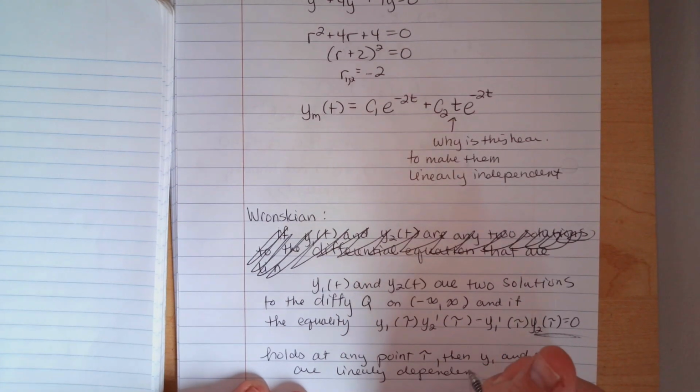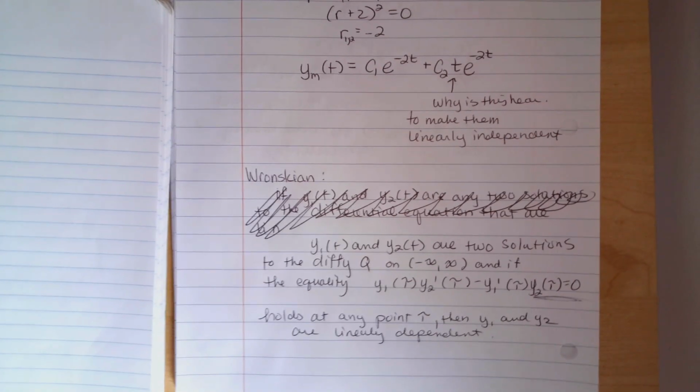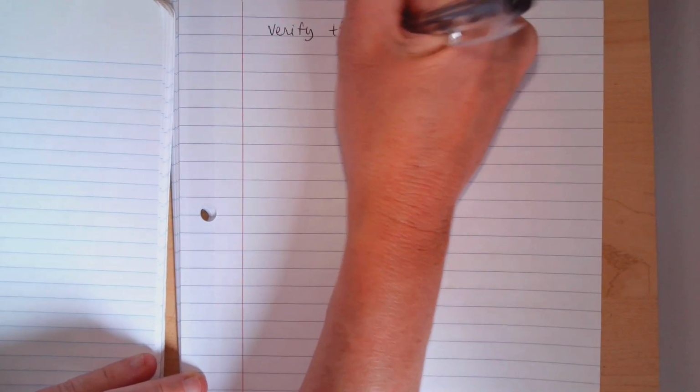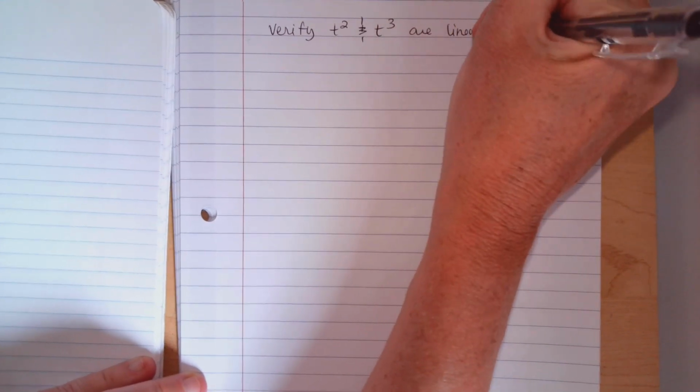Okay, so let's do just a little bit of practice doing a Wronskian. Let's verify that t squared and t to the third are linearly independent using the Wronskian.